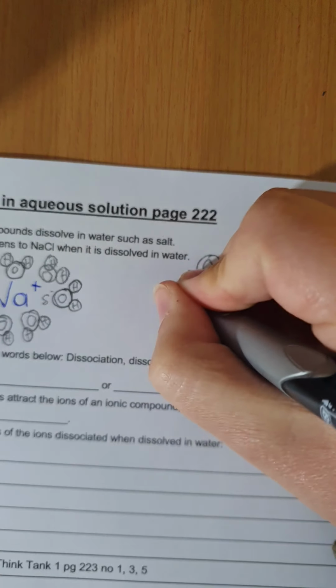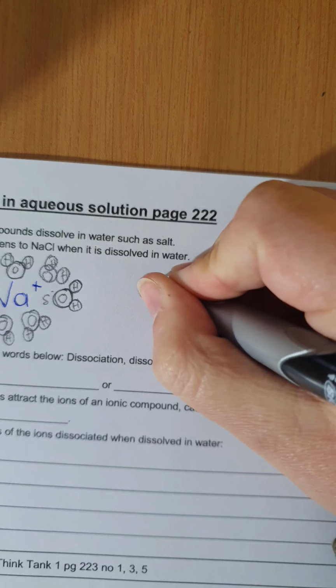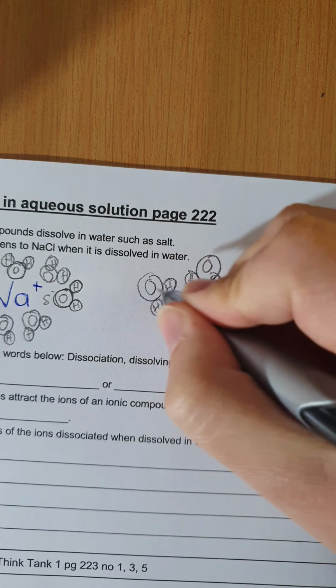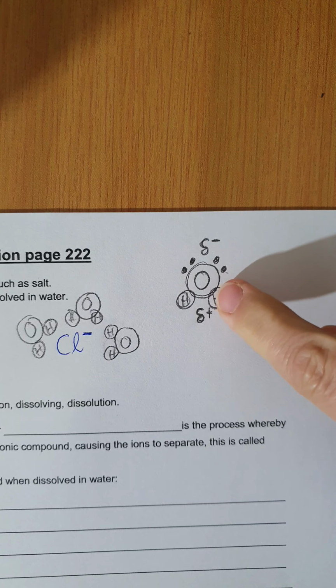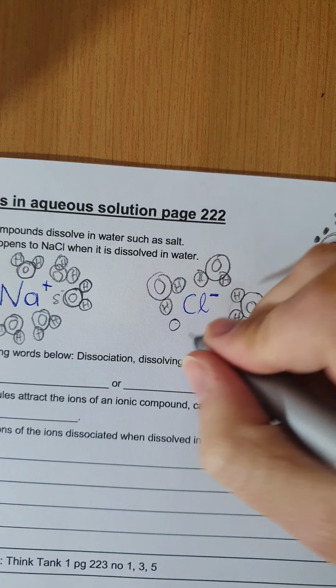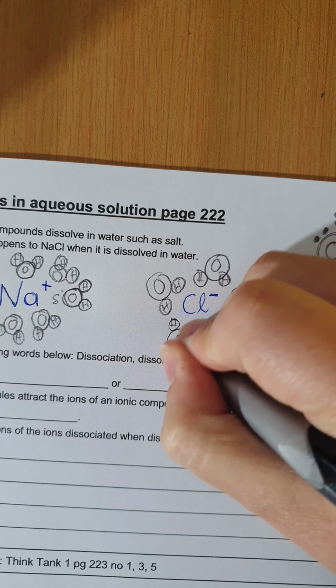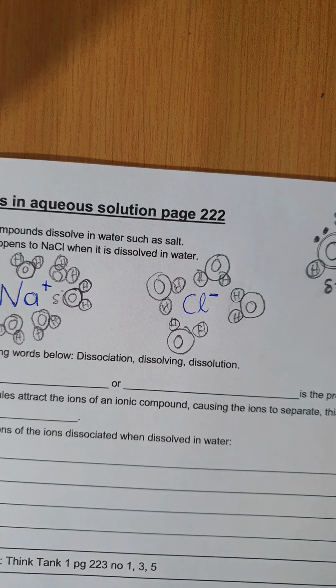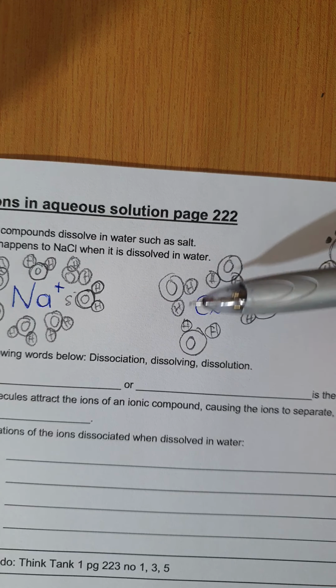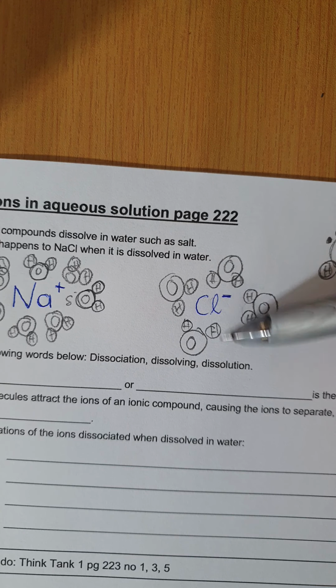Okay, so if you answer a question like this, make sure that you put which side's positive, which side's negative of your water molecule. So draw it like this. You don't have to draw a lot like we did with sodium over there, this one's fine. Okay, so we can see that the positive side of our water molecules are surrounding our negative one because they're attracted to each other.